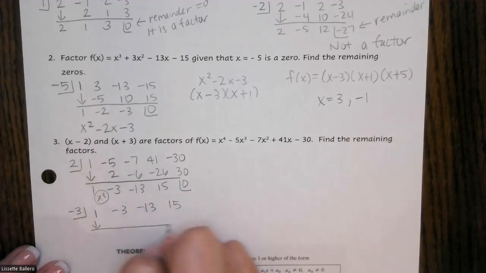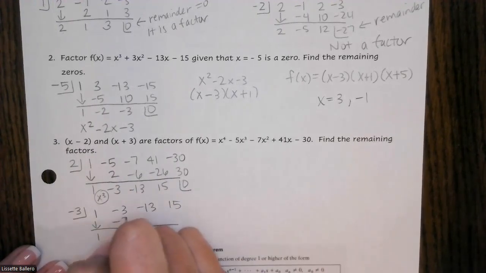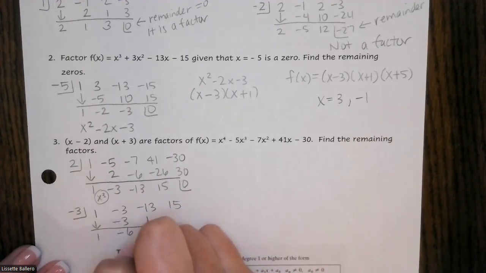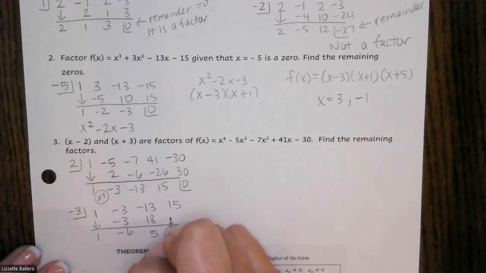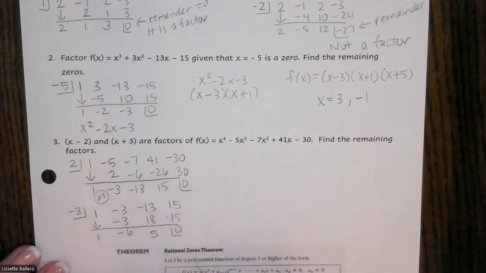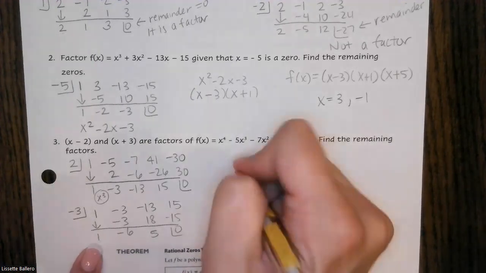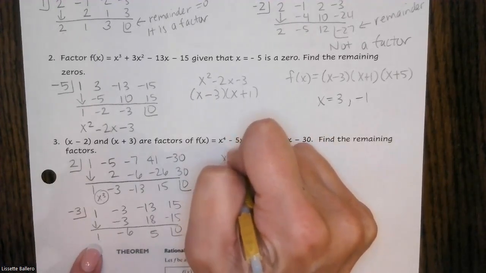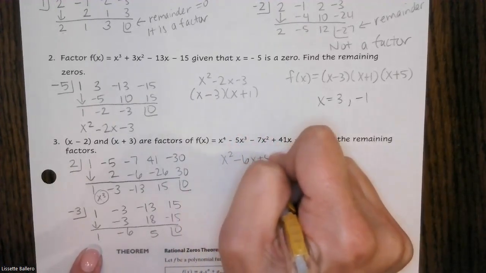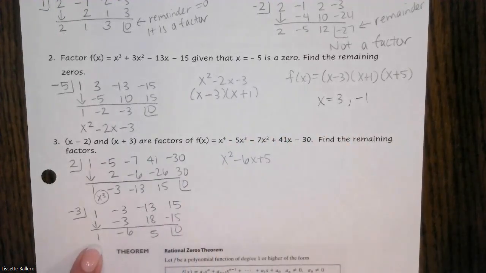And so I drop my first term, and then I multiply, add, multiply, add, multiply, and add. And again, it came out to be 0 because it was a factor. And so in order for it to be a factor, the remainder has to be 0. So now this was x cubed, so this is going to be my x squared here. I'm going to go ahead and write it here. And so that's something that we can factor.